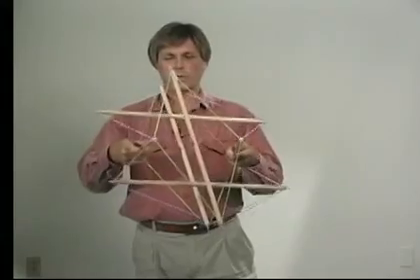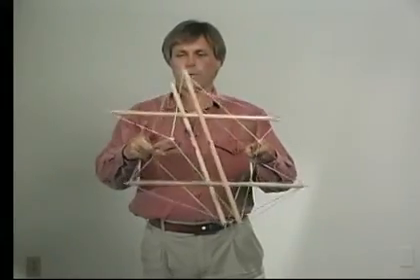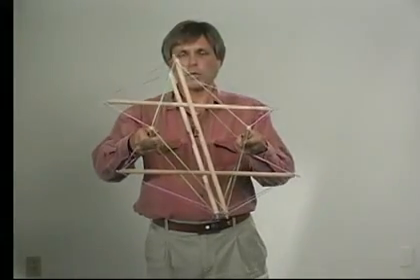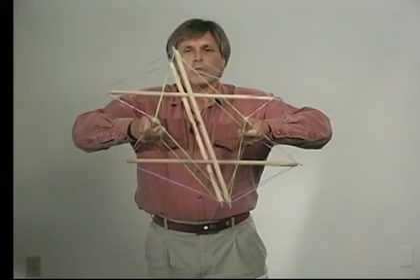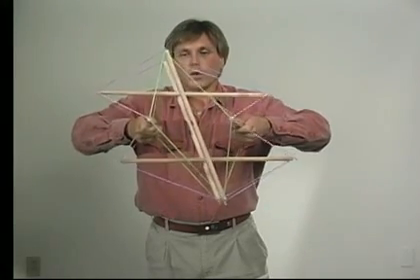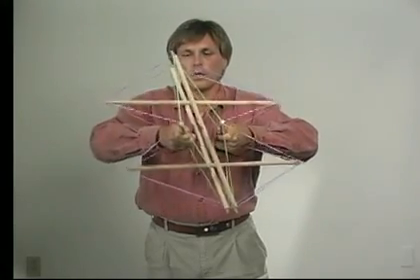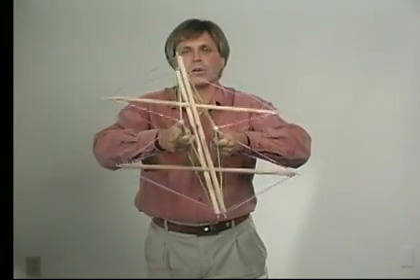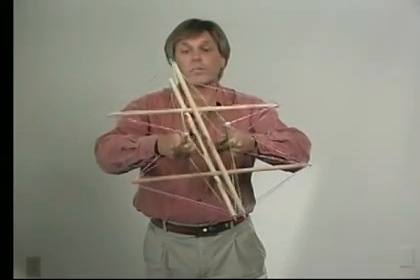The other thing is, look at these two dowels here that are parallel to you. If I push these two dowels together, the other two dowels are going to go apart, right? The ones that are parallel to you. Watch. As I push these dowels together, the other dowels come together too.